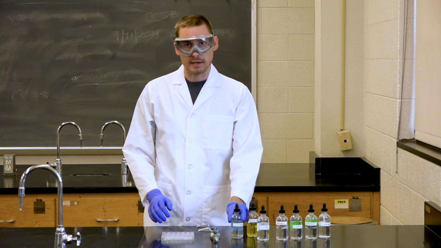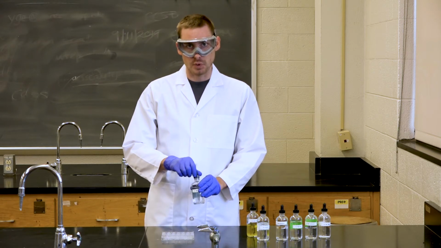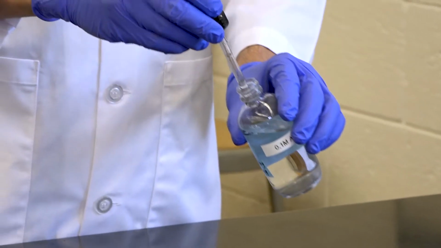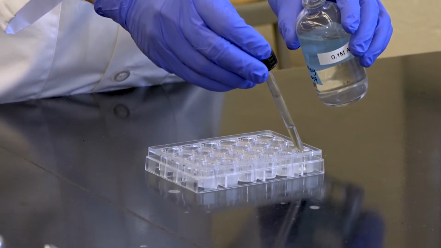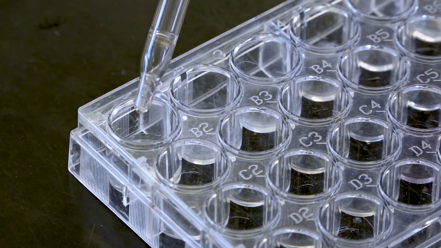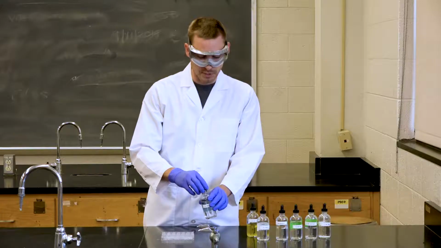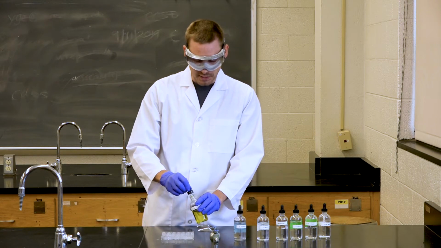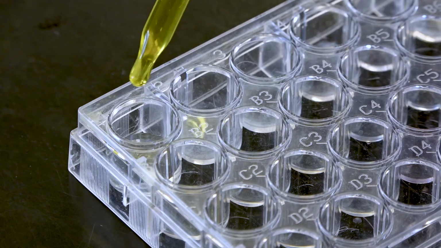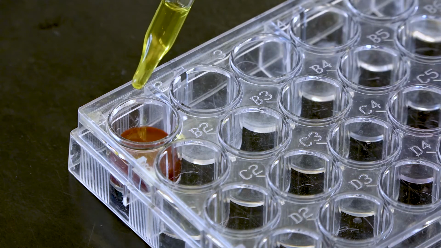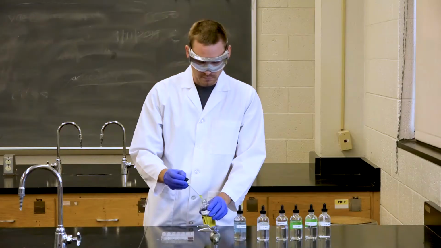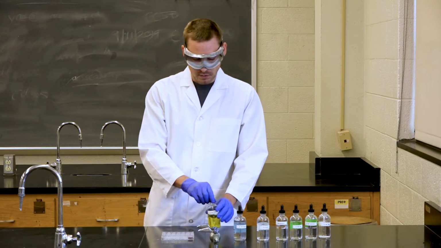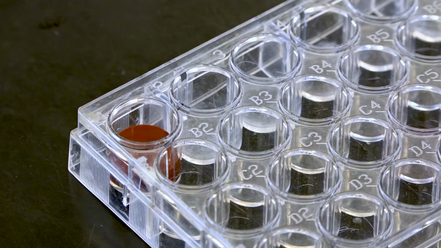First, you will add a couple of drops of silver nitrate to the first well on your well plate. You will only need a couple drops, but for the purpose of this experiment, we're going to use some more so that you can see what reaction takes place. After adding the silver nitrate, you can then add the potassium chromate. As you can see, a brownish red precipitate formed when we added the potassium chromate to the solution.